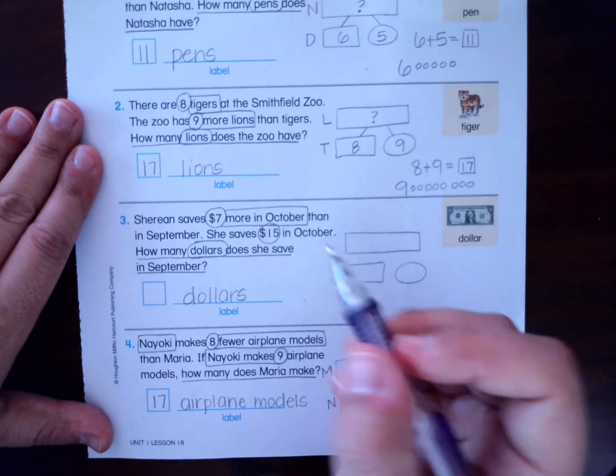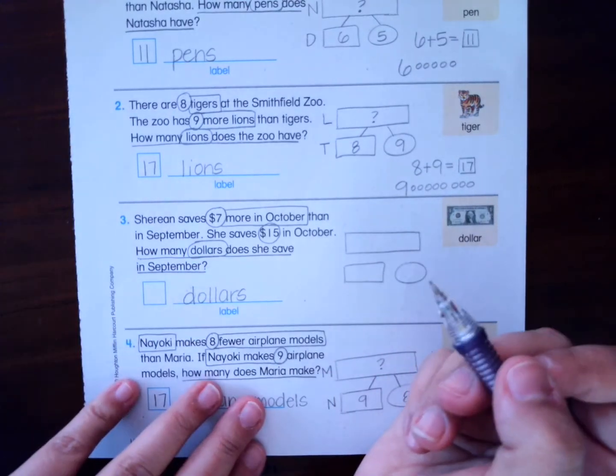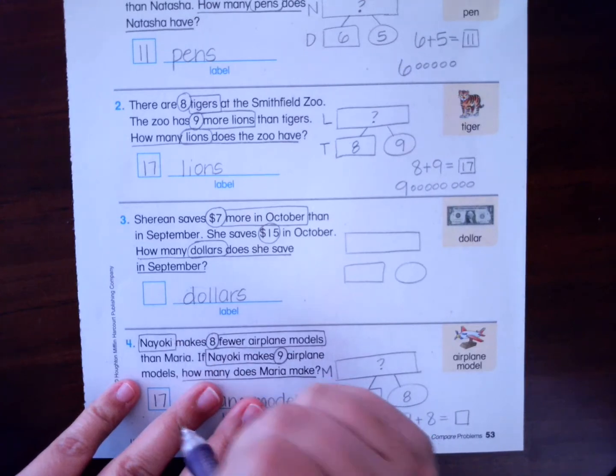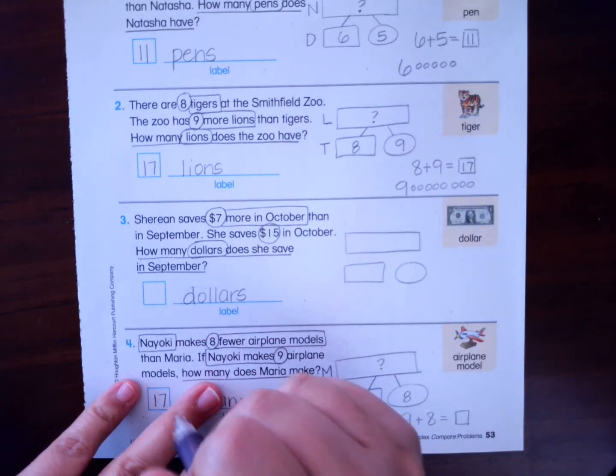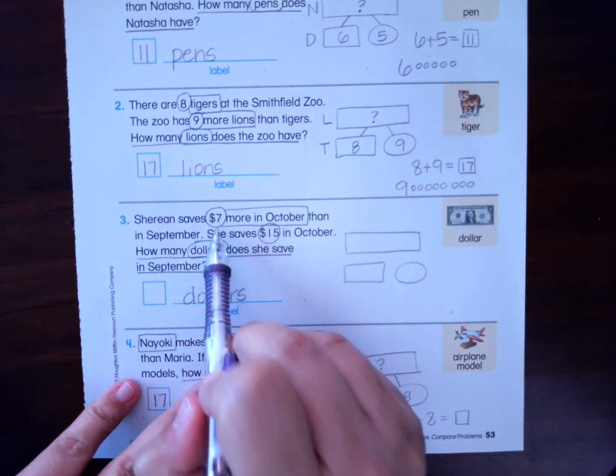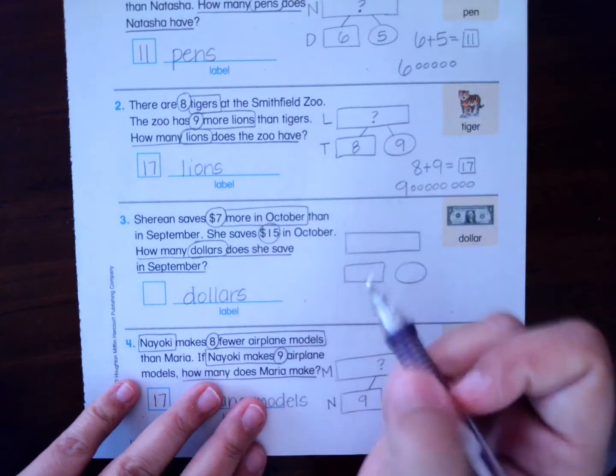And that is pretty much the only clue word that we have without putting a box around pretty much everything. So October and September, which one did she save more in? Did you say October? 7 more in October.